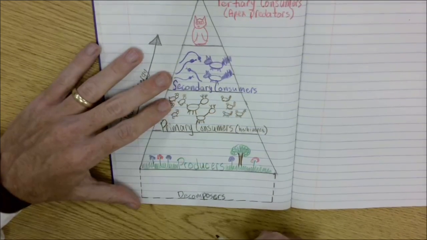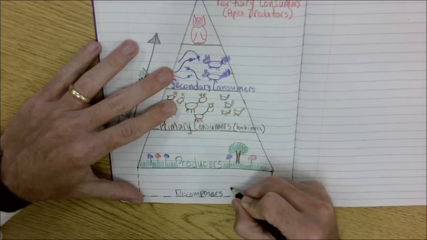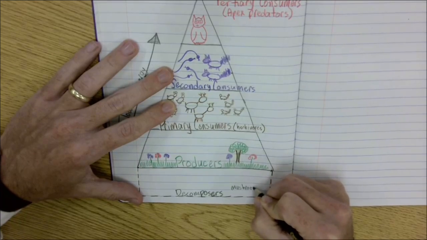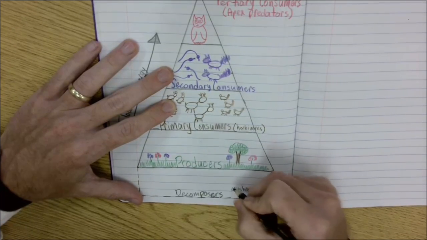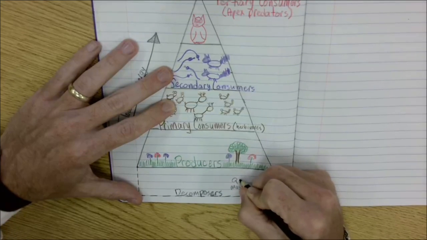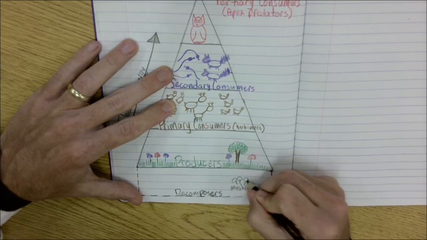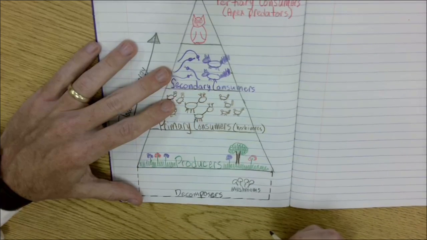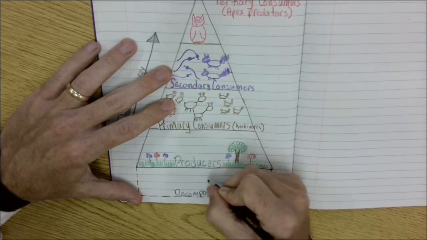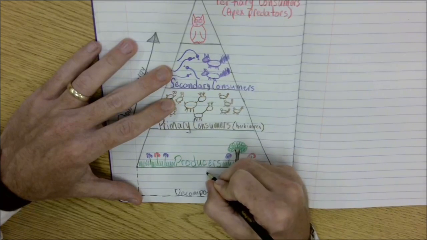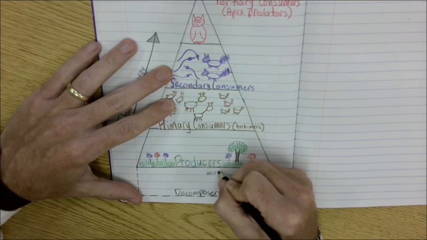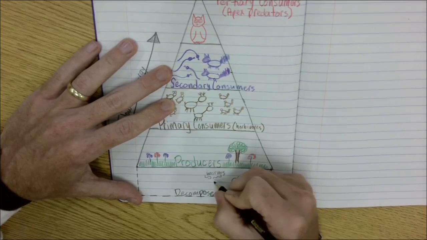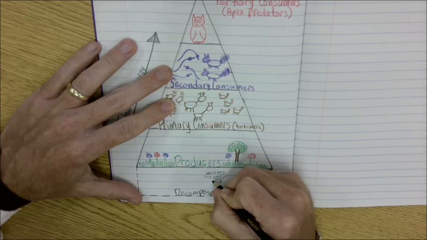Our examples of decomposers. First, we have mushrooms. So we'll label mushrooms, and I'm going to draw a few. All right. We also have earthworms. So I'm going to write worms and draw some worms down here.